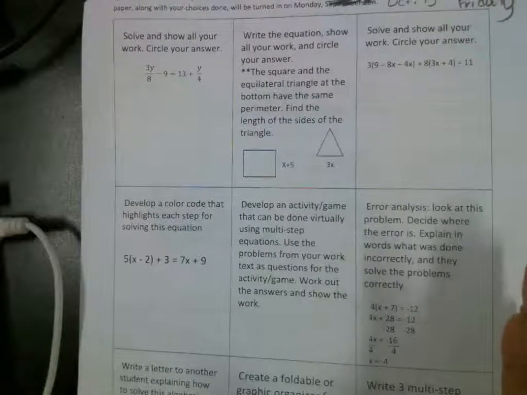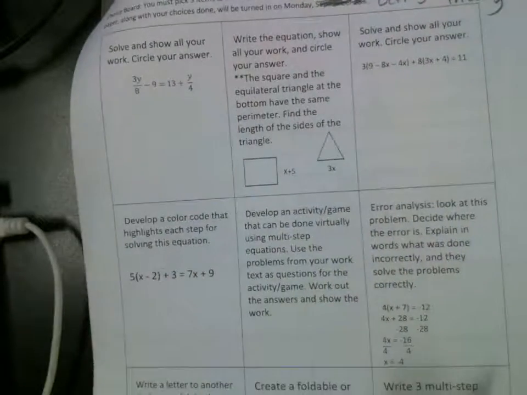But if you want to do the whole board, you can. Wait, so you only have to do 3 for the whole week? 3 in a row. Just 3. Oh, okay. I'll overthink it. I don't care if you do all of them, but the assignment is just 3. 3 this way, 3 here, like you're playing tic-tac-toe.